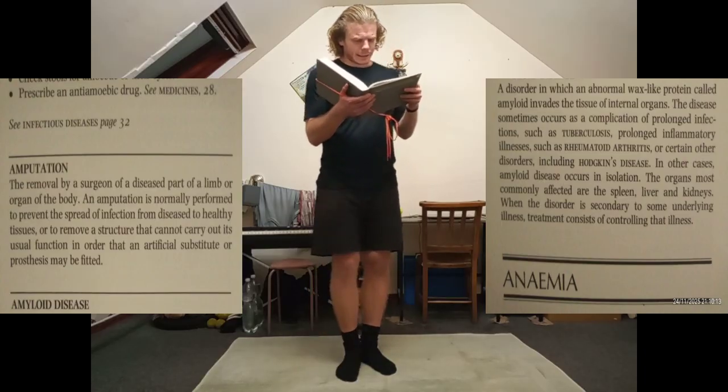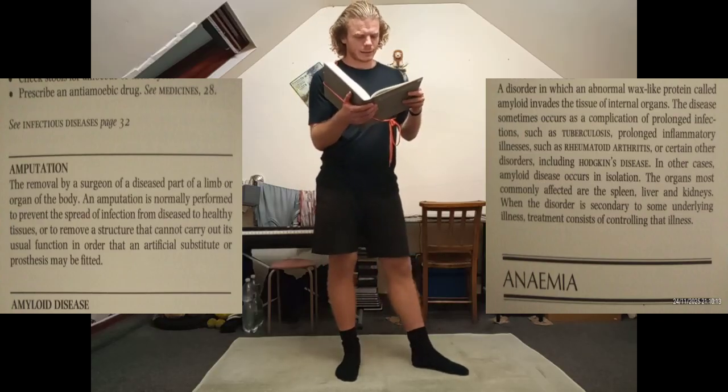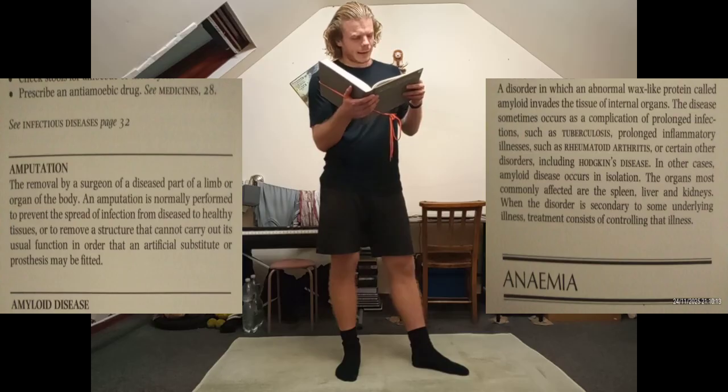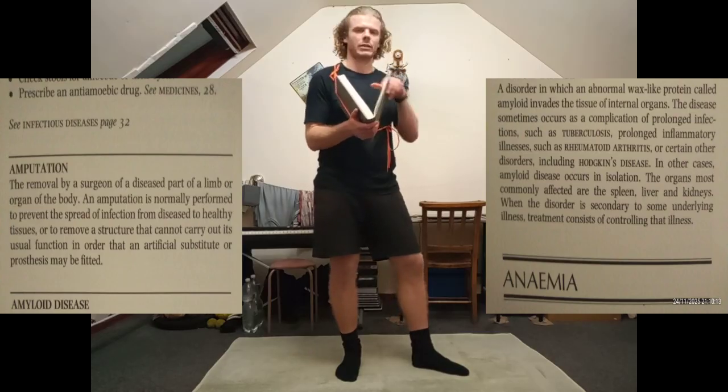When the disorder is secondary to some underlying illness, treatment consists of controlling that illness. In other cases, amyloid disease occurs in isolation. I don't understand the sense, but I think it means it happens without anything.